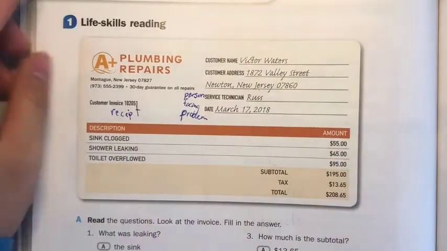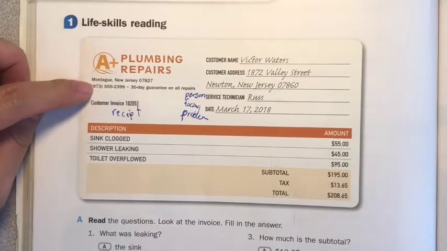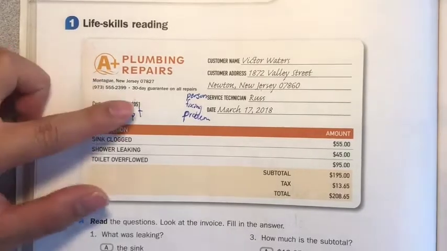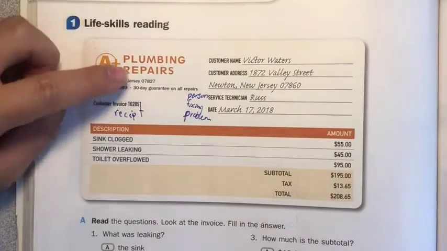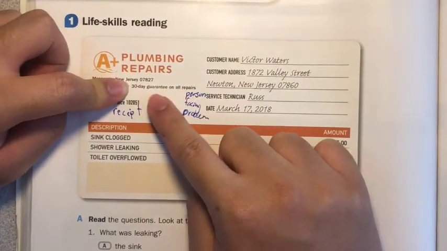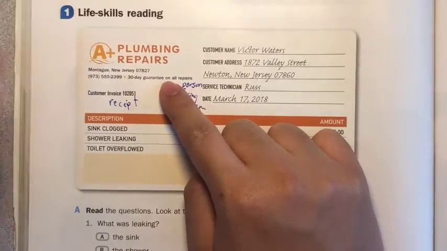On the left, we have the name of the company, A+ Plumbing Repairs in Montague, New Jersey. So this is the address. We have the phone number. And then it says 30-day guarantee on all repairs. So I think this means that all of their repairs are finished in 30 days. Nothing takes more than 30 days to repair.